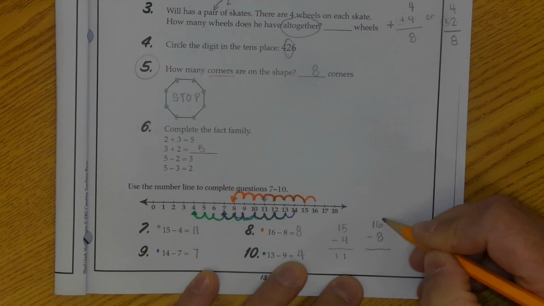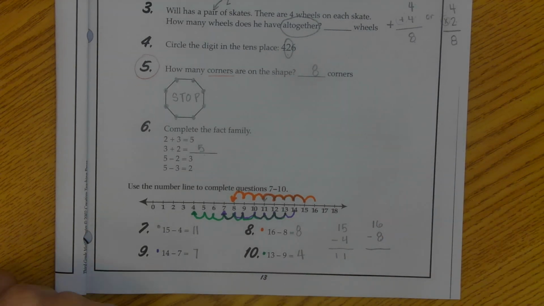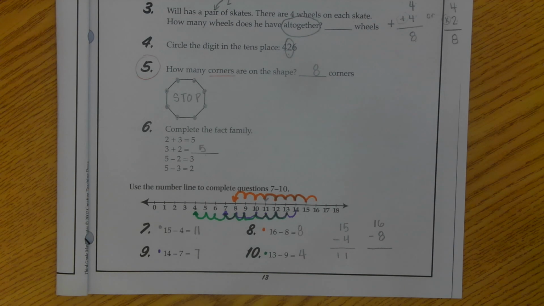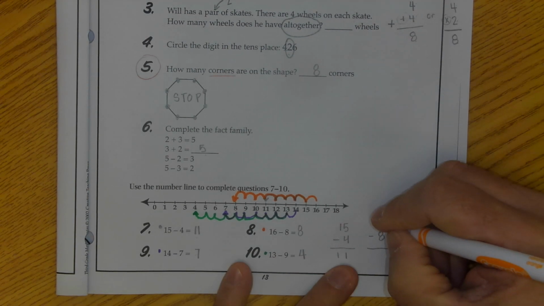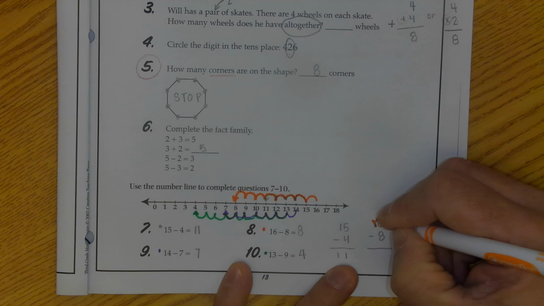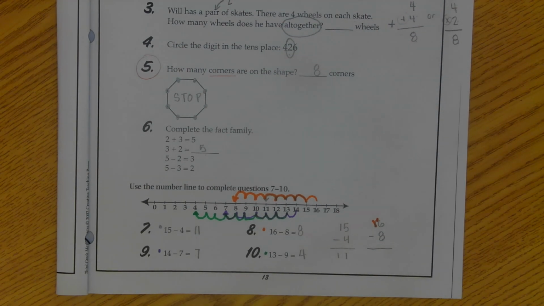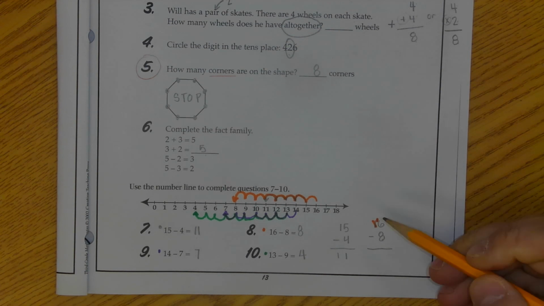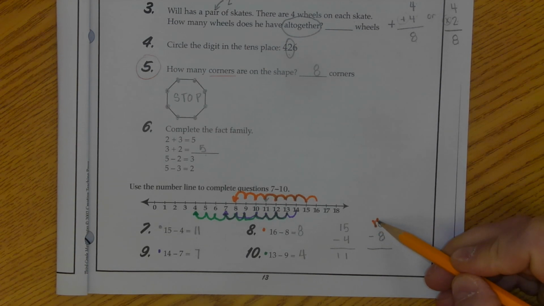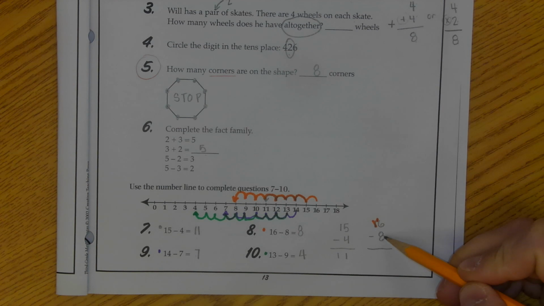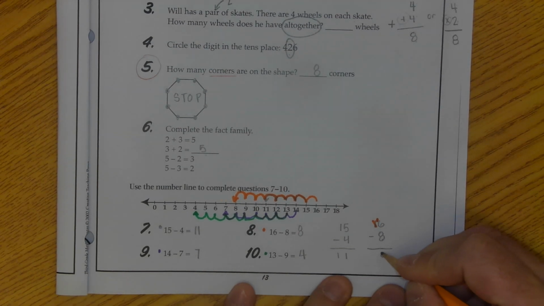So you have to look at this as the full 16. And that turns into regrouping. So I'm going to take my 1 from the 10s place and just add it right there. You don't have to when you have a problem like this, but that's what it would look like. I regroup my 10s and put it in my 1s place. I have 16 ones minus 8 ones, and that gives me 8.